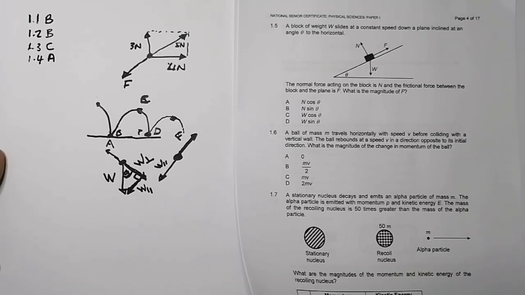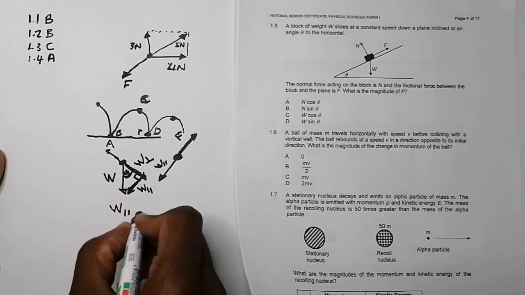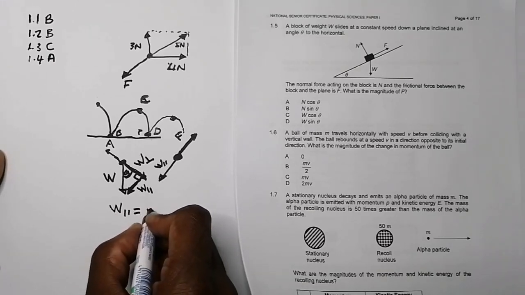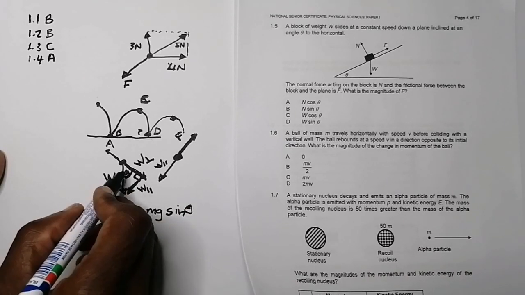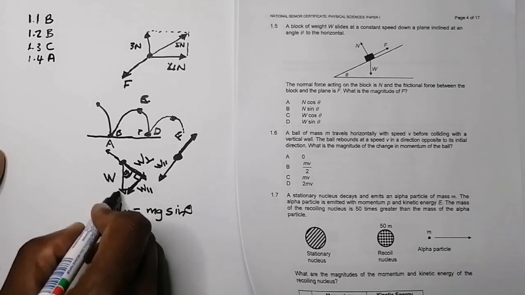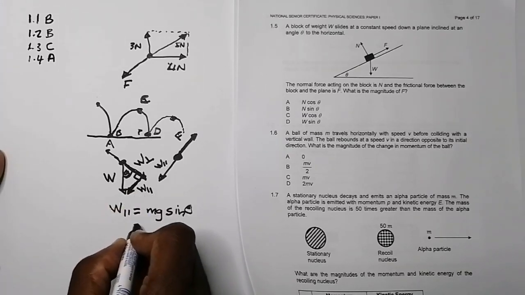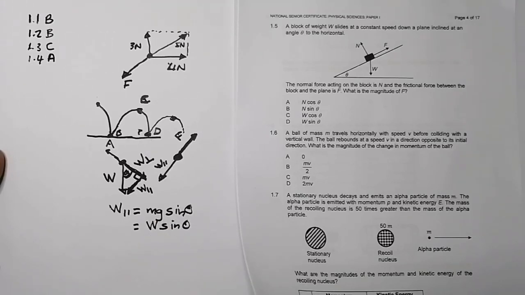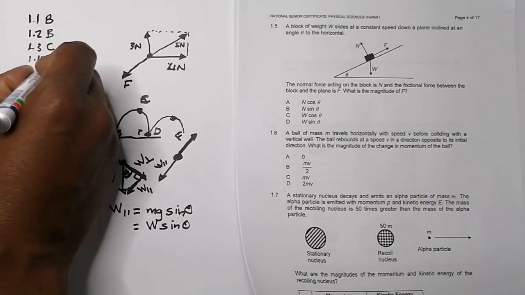So in this particular case, what are we going to say? Well, how do we get the parallel component of weight? We sometimes call it FG parallel. We say this is going to be mg, which is the weight, times the sine of the angle. Why? Because it's opposite over the hypotenuse there. It's a 90-degree triangle, so it's opposite over hypotenuse. So in this case, we end up with mg sine theta, or you can say W sine theta. So I would go with D. Our answer for 1.5 is D.